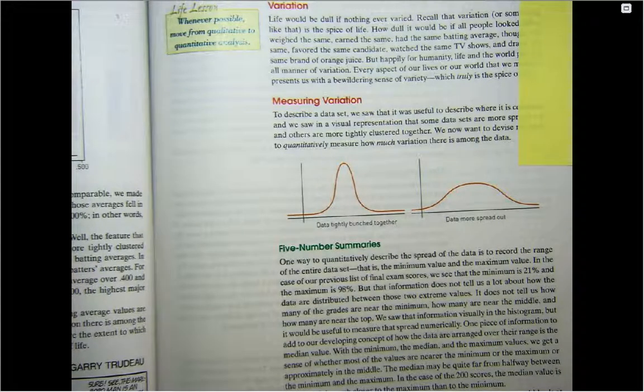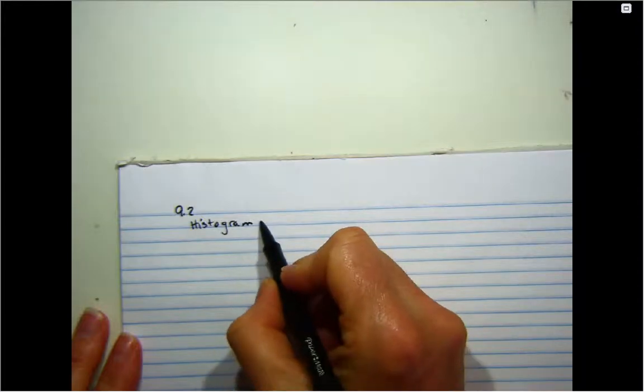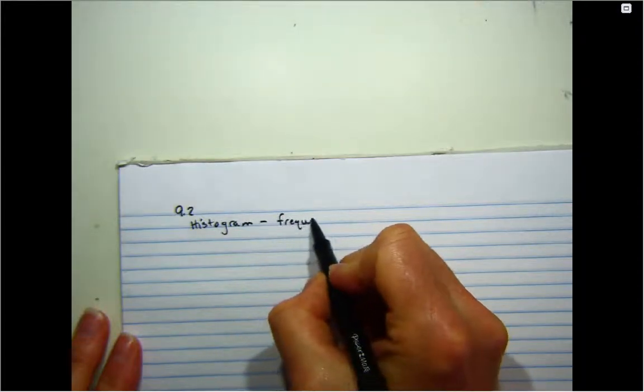Well, you can spend a lot of time studying the bell curve, and if that's interesting to you, you can go on and read section 9.3 on your own. In this class, we're just going to focus on section 9.2, figuring out how to make a histogram and a box and whisker plot. So let's start with a histogram. As you make your histogram, you're going to keep track of the frequency, and that will be on the vertical axis.